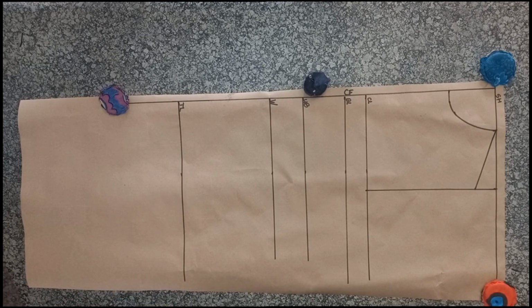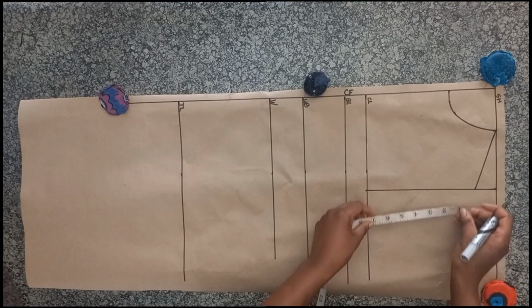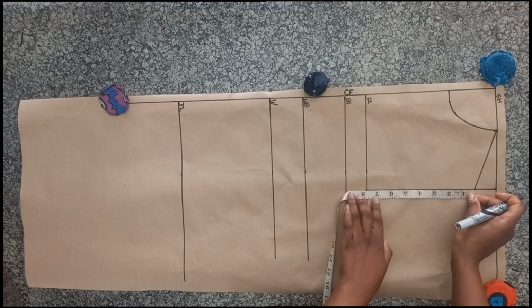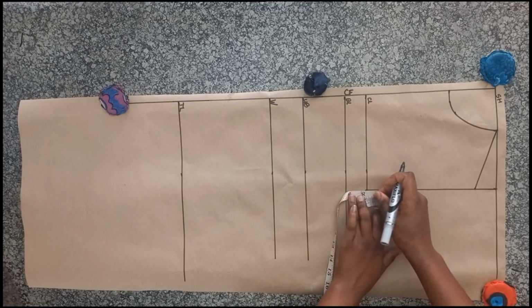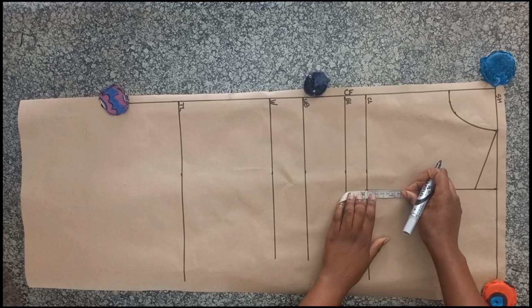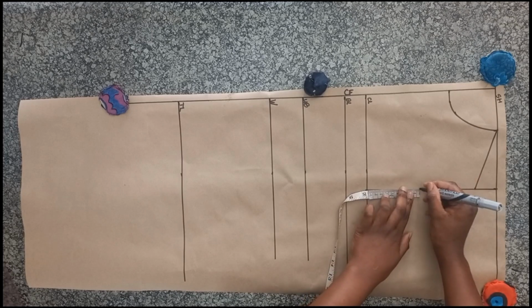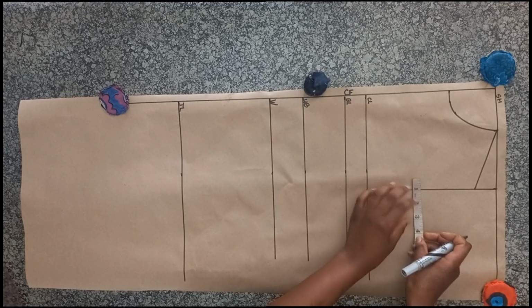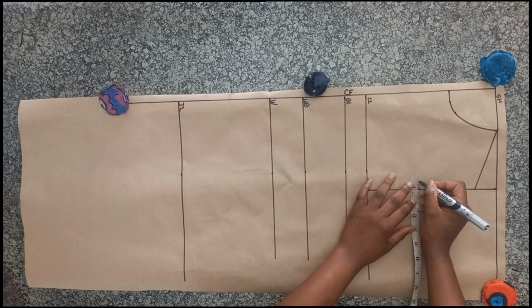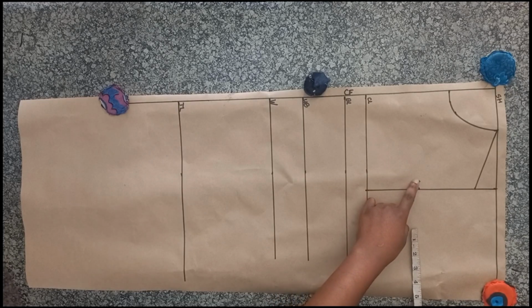Next, I'll use my measuring tape to get the midpoint of my armhole, and I mark it. When I mark it, I go out of that line by 0.5 inches.